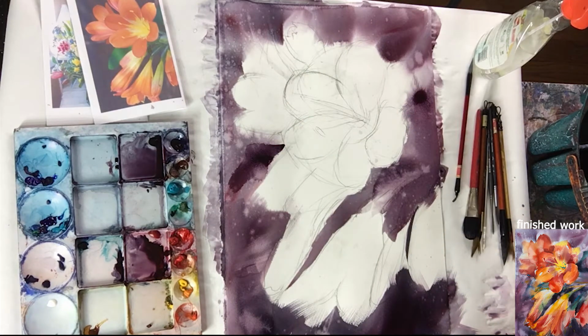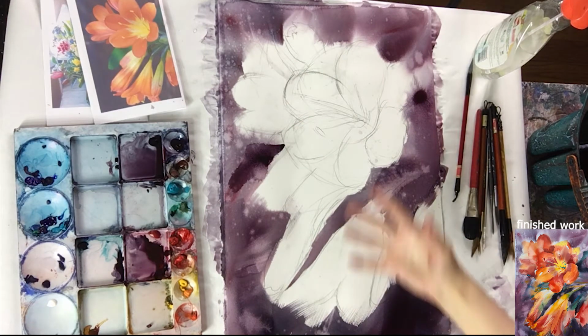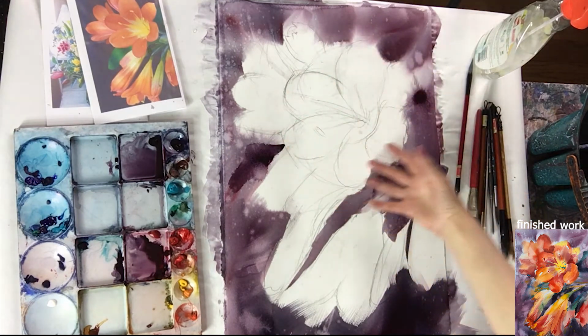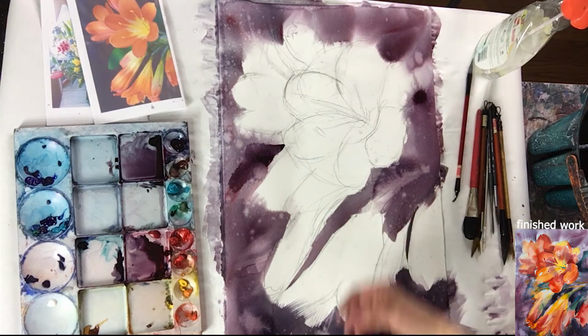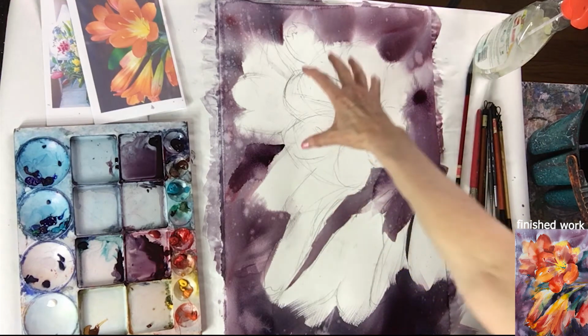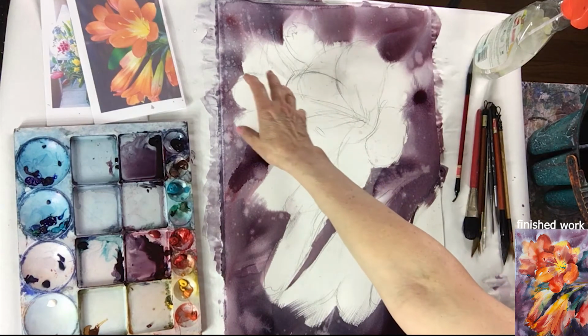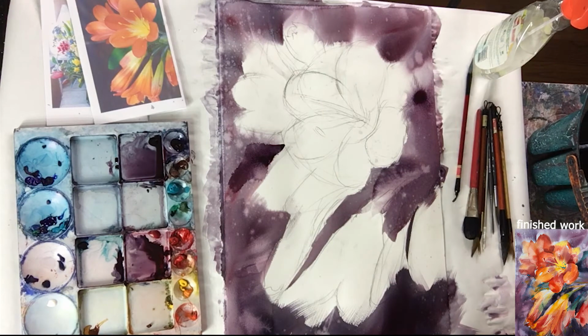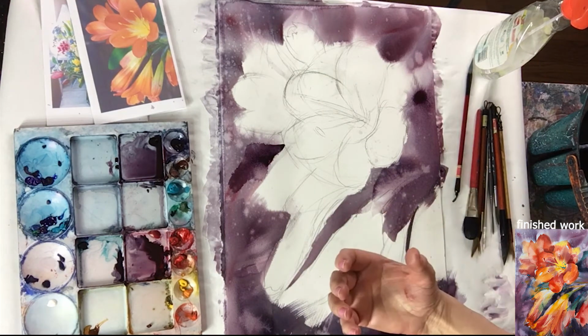And we analyze a little bit our reference and decide where the focus is going to be. I think this is going to be the focal point, this big flower right there. So we can have our brightest color mapped there, and maybe some cooler version of it for the flowers behind it, because anything that's behind needs to be a little bit cooler, not as intense.